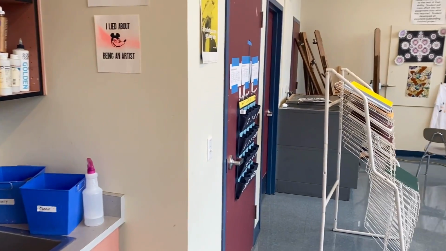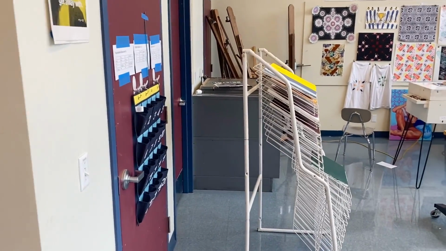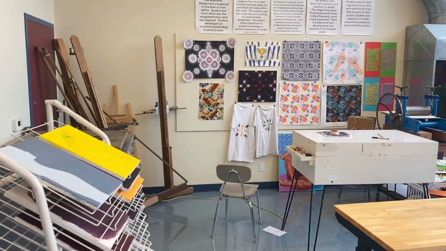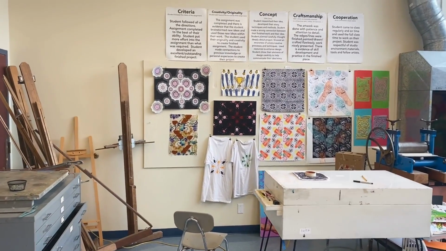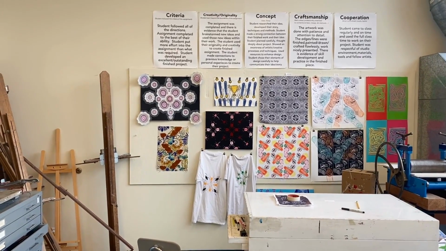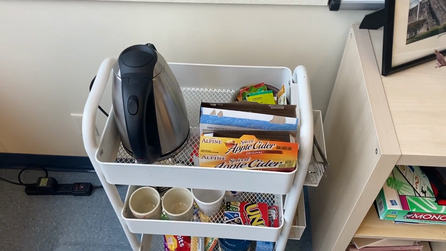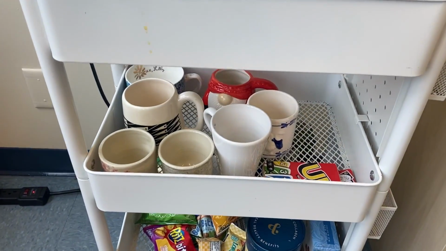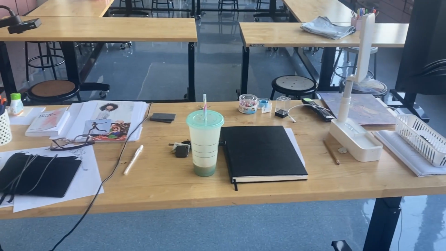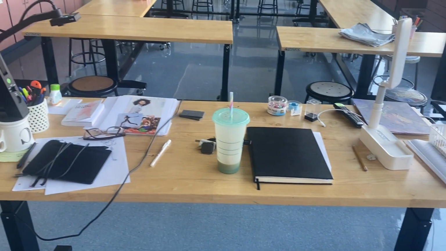Over here is where the students put their phones. Pretty good about that at our school. They do it in all their classes. And then this is our critique wall. This is my rubric above here, and we're all set up for our critique this week for our pattern project. So here's our little coffee and tea station, some little mugs that I collect from thrift stores and such, and a few little snacks. Here is my desk, and it's honestly pretty clean at this moment.